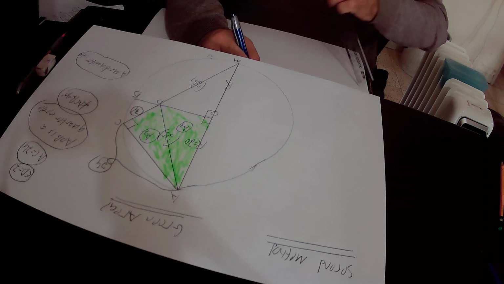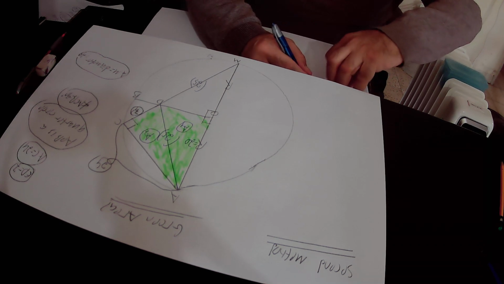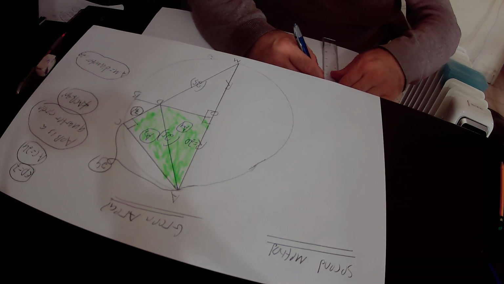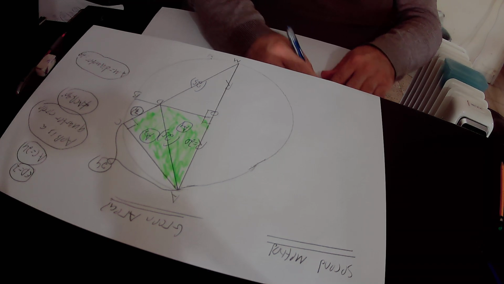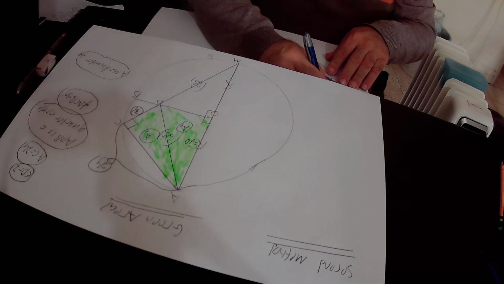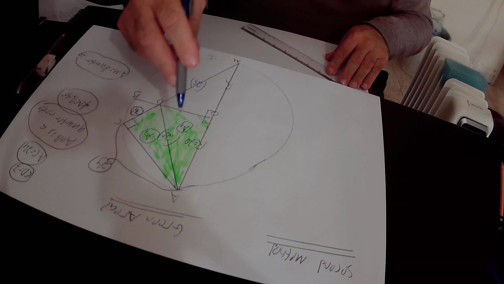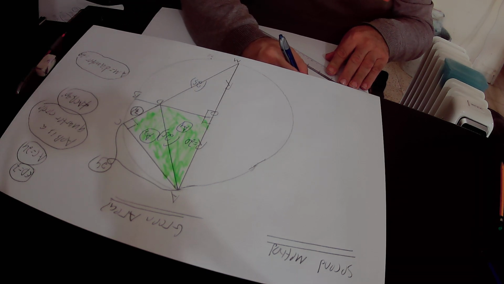According to the Pythagoras theorem, in the right triangle AOD, AO equals 20 units. It is the radius of the circle. The hypotenuse AD equals 25.